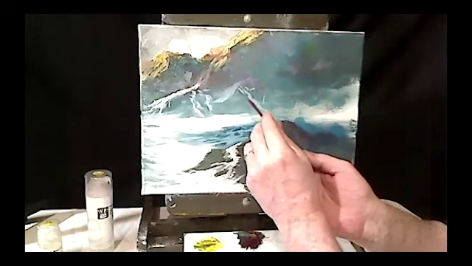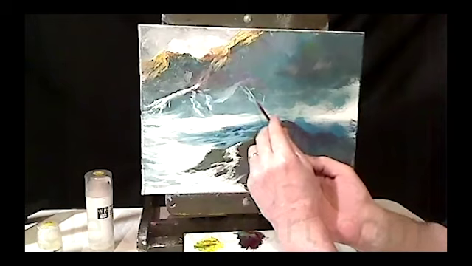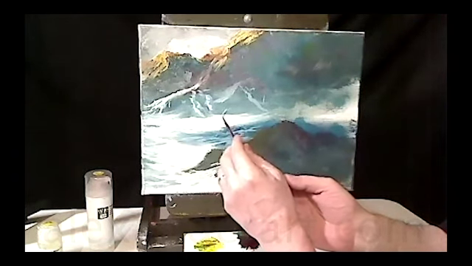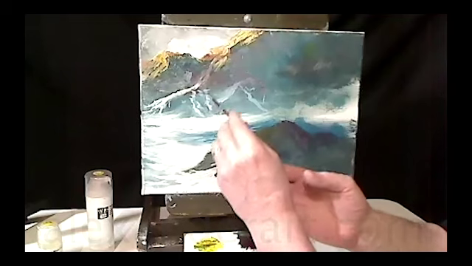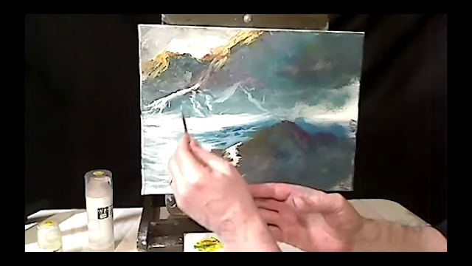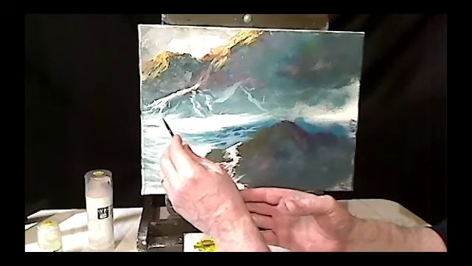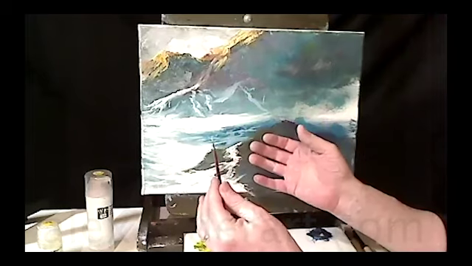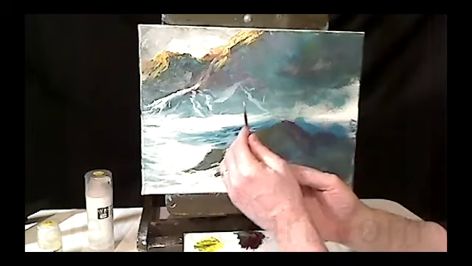Pulling it down like that, let it fall. Some of it's up here. Some of it's going like this a little bit. Some of it's kind of breaking off here and going down. Just got to imagine it. Some of it's up here, let it fall down that way. Everything's just kind of dripping off that rock, those rocks. Do you see that? Just let that happen.